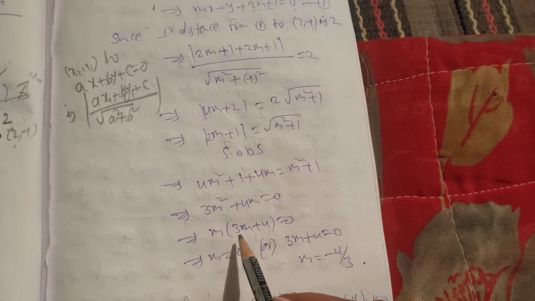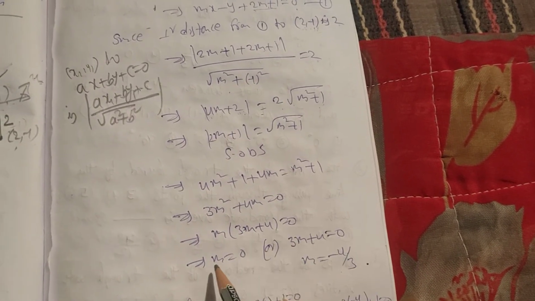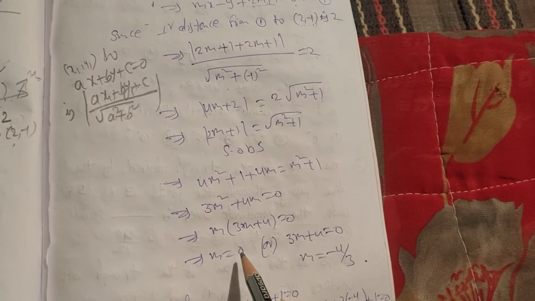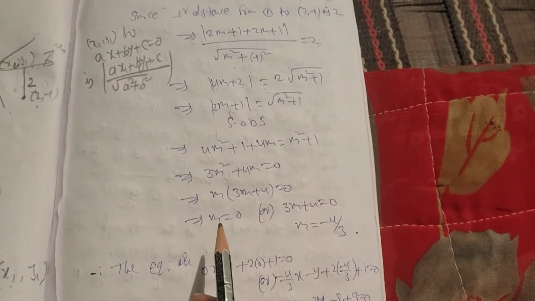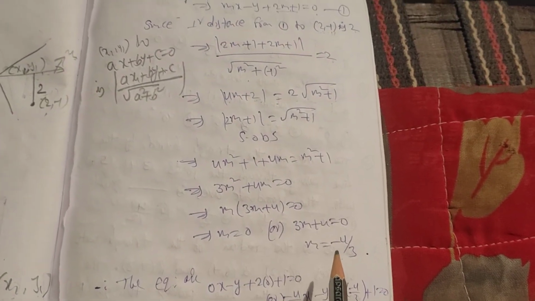So here the product of two numbers is equal to 0 means either the first number is 0 or the second number is 0. So m is equal to 0 or 3m plus 4 is equal to 0, that is m is equal to minus 4 by 3. If you substitute these values, m is equal to 0 or m is equal to minus 4 by 3, you get two equations. So in the given options, which one is there? That is our answer. Okay.